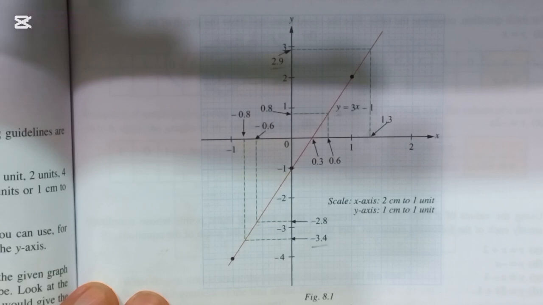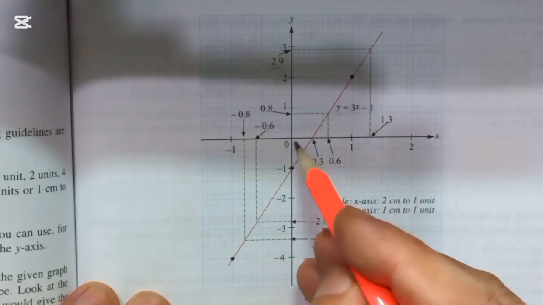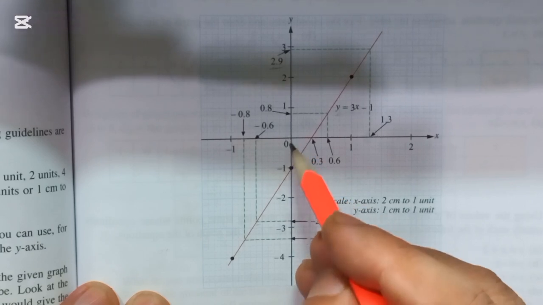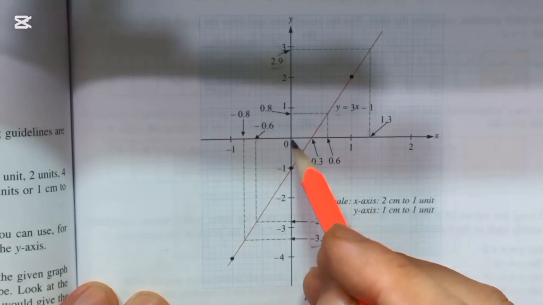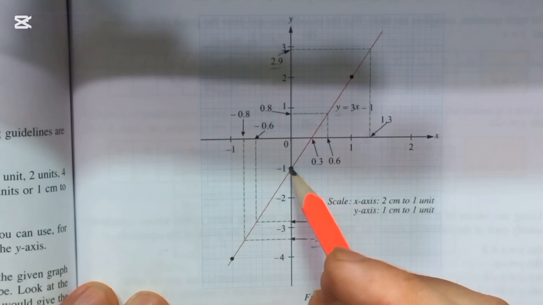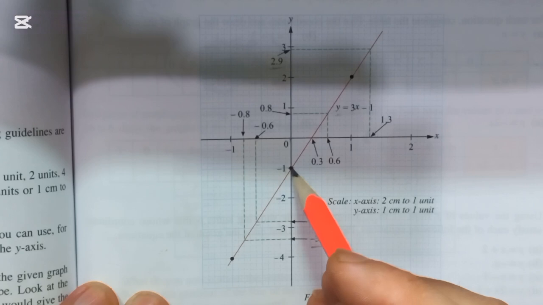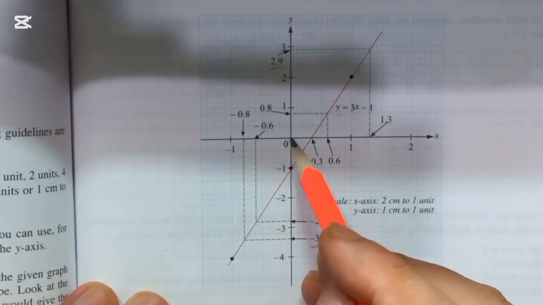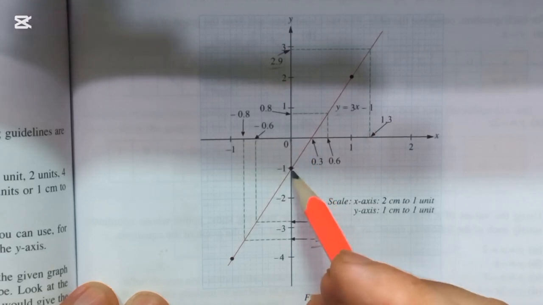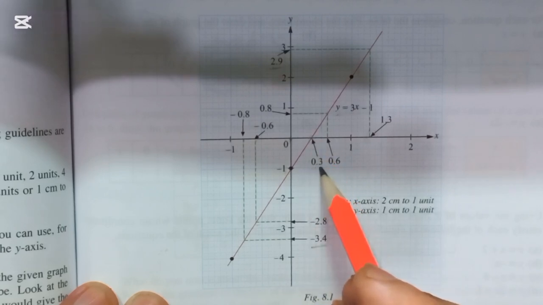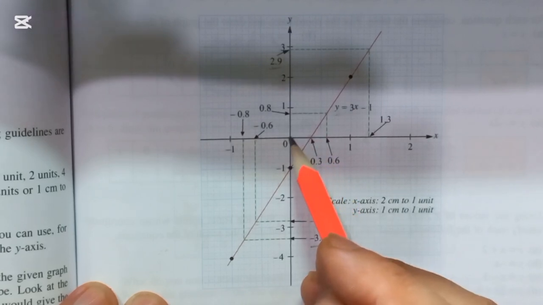Next value that is required is the value of x when y is 0. So origin is the point where x and y both are 0. So it is given that find the value of x when y is equal to 0. So here is the point y is equal to 0. So from here you can see this is the point when y is equal to 0 that joins the graph paper. So when y is equal to 0, the value of x, sorry, this is the value of x. So 0.3 is the value of x when y is equal to 0.